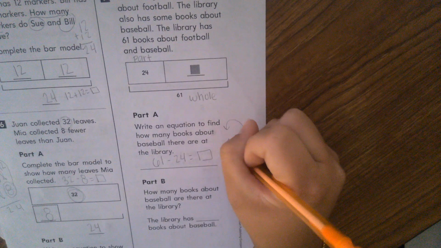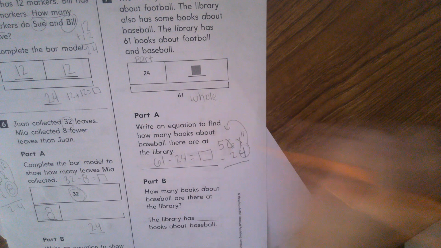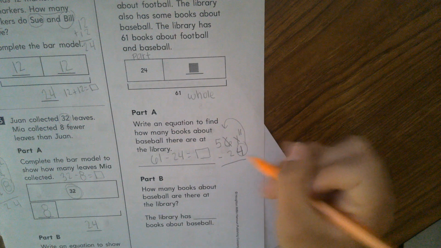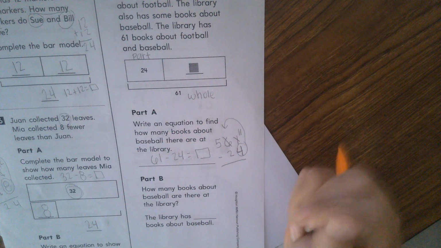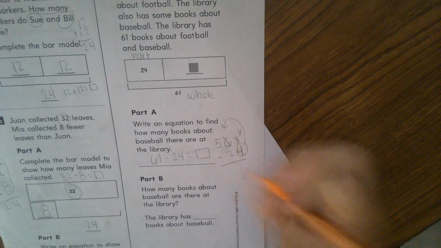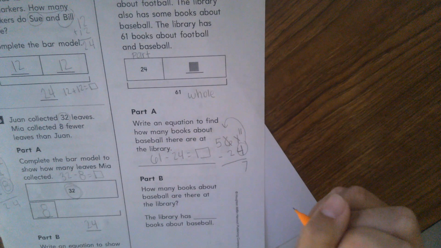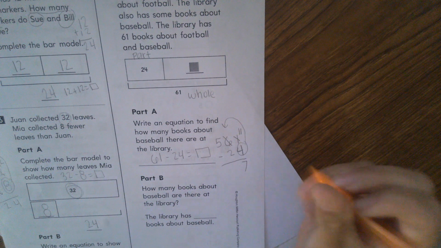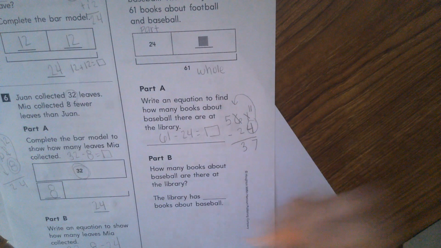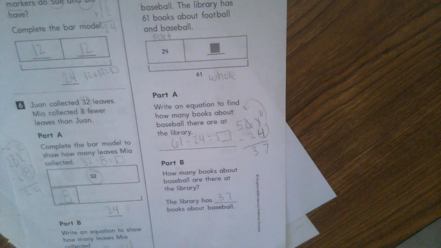Go next door. That 6 becomes a 5. That 1 becomes a, no, not a 10, an 11. What is 11 minus 4? Let's count. You ready? 11, 10, 9, 8, 7. So we have 7. What is 5 minus 2? 3. So how many books are in the library about baseball? 37.